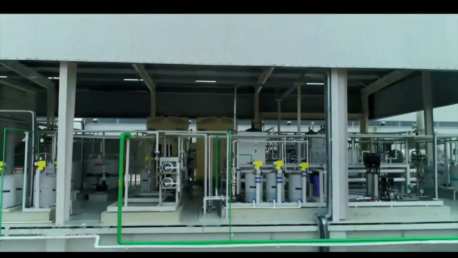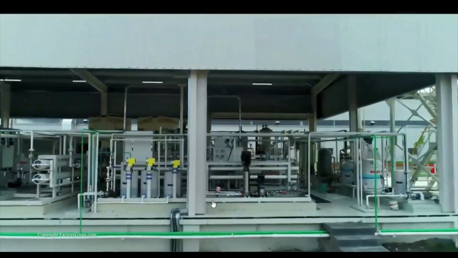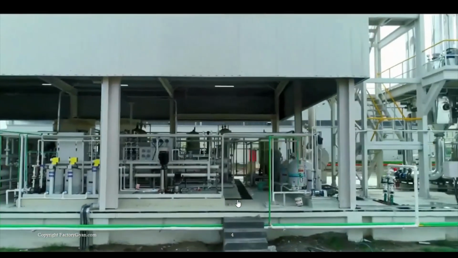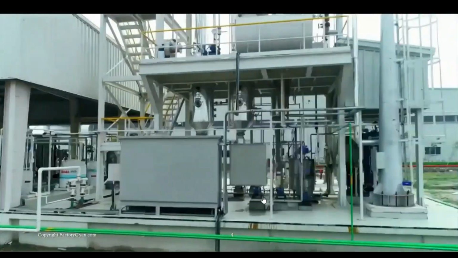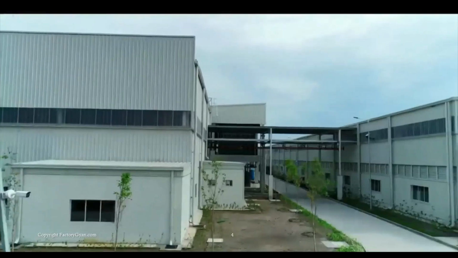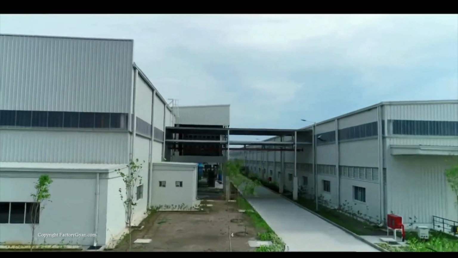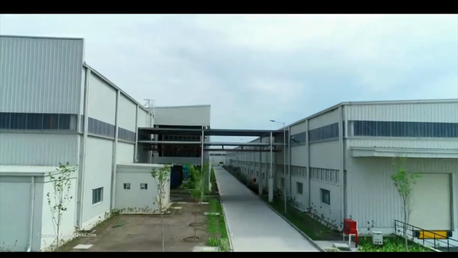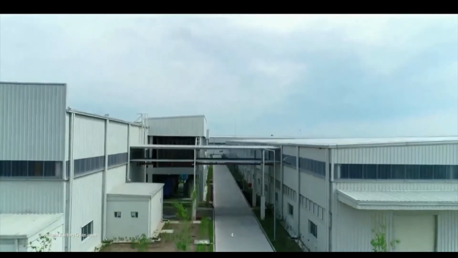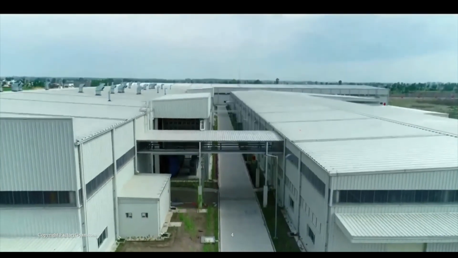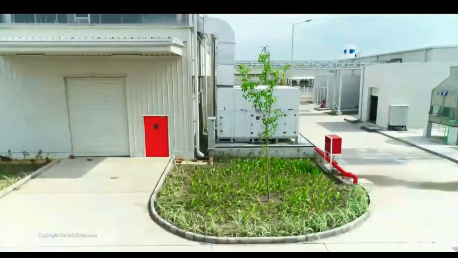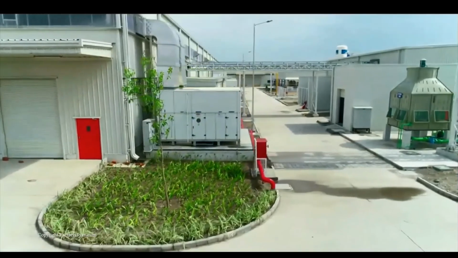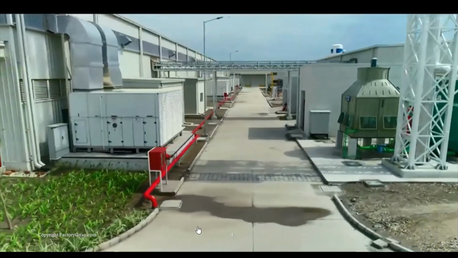Yeah, these are the RO membranes, RO system, then the dosing tanks where they will be doing some kind of chemical dosing. This is a pathway between the two buildings, maybe production building and warehouse, something like this. So this is the top view. This is again AHUs and the utility block shown once again.